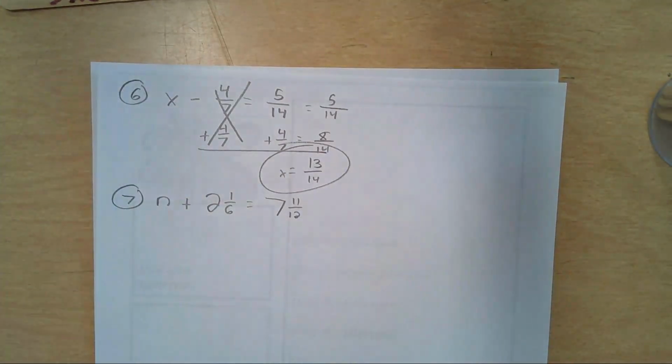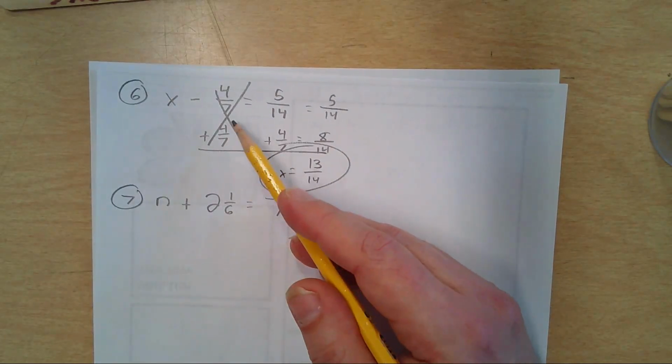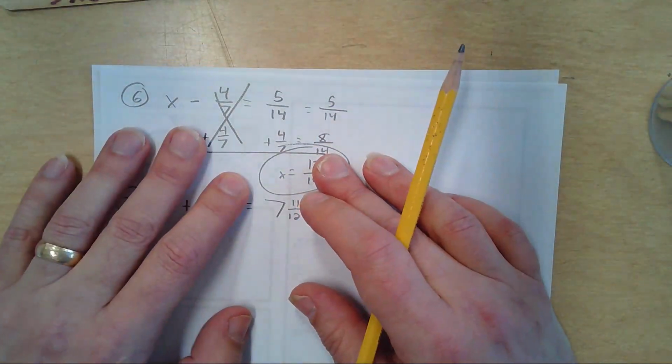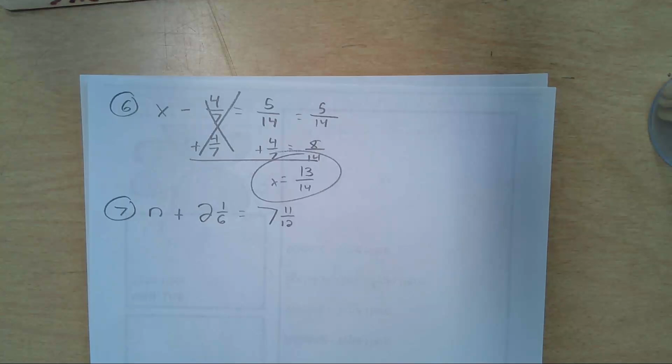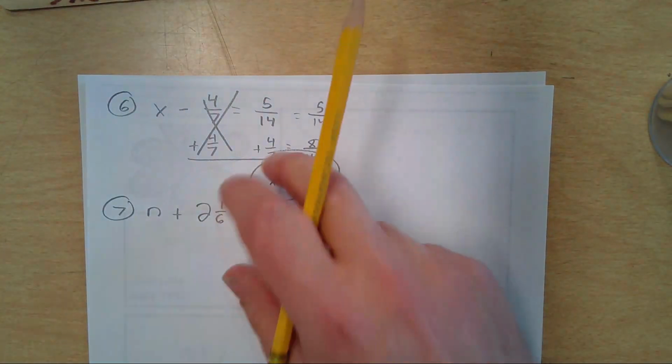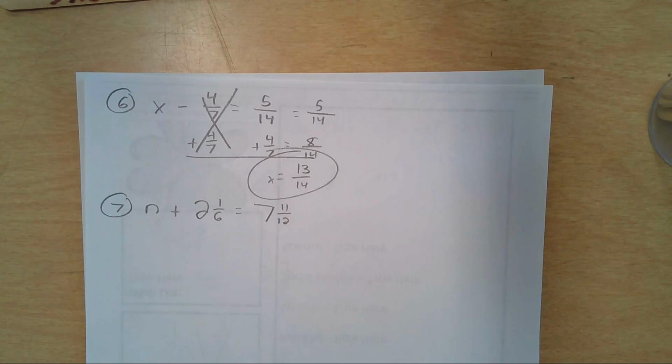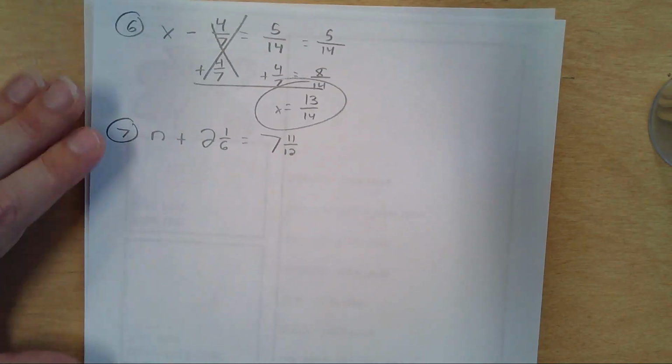That is exactly correct. Yep, so he hit them both. First he undid what we needed to do to get the variable all by itself. And then second, he correctly walked through the addition problem he needed to solve. So good. Dom? Alright, number 7.